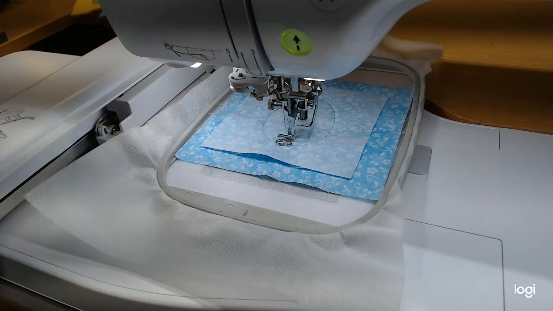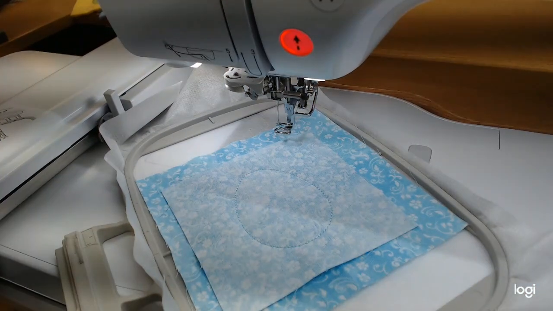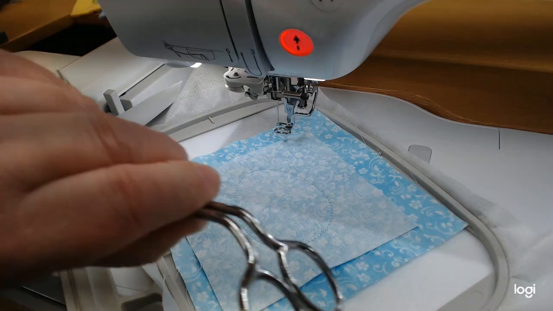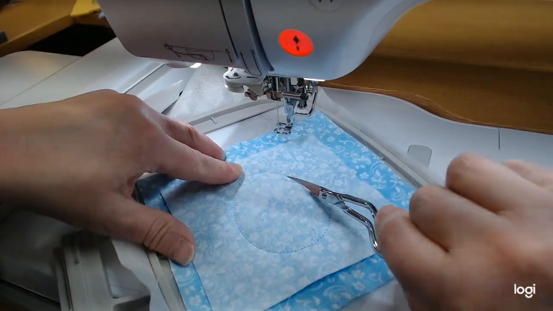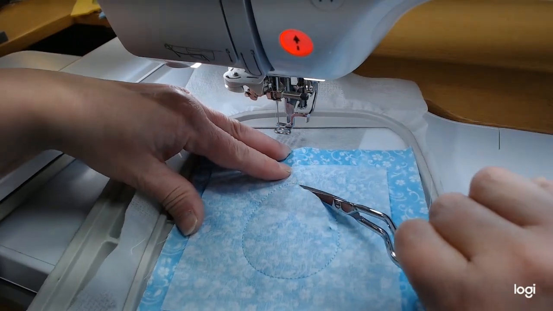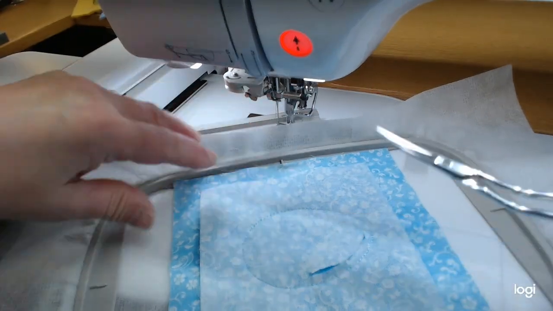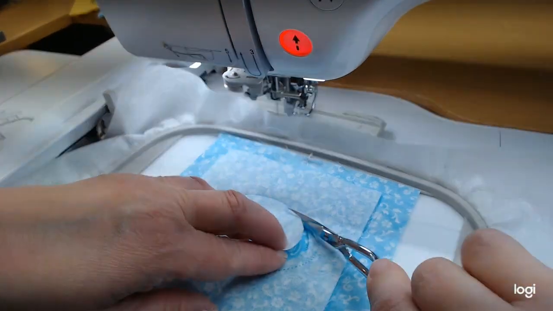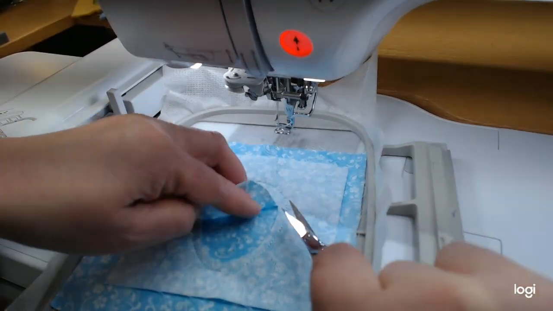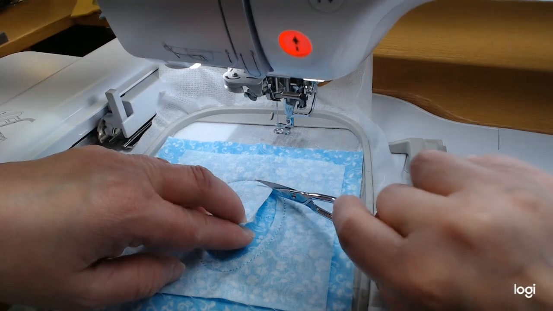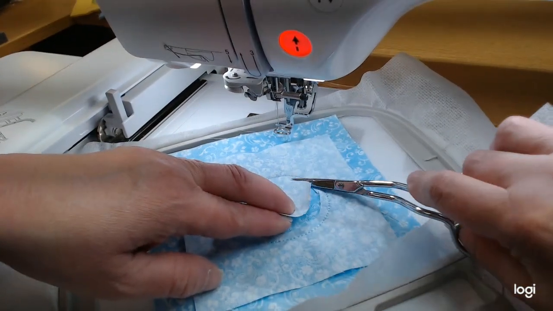Okay. So there is our window. I'm going to take this out, and then we're going to, whoops, find my scissors here. We're going to trim about 1/4 of an inch away from the stitching, and I'm going to do the top layer first. It's easier for me to do it one layer at a time than to try to get everything done at the same time. Not cutting very straight today.